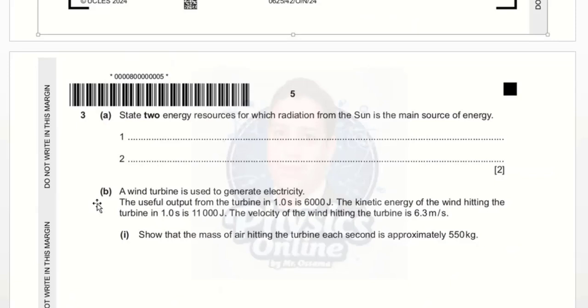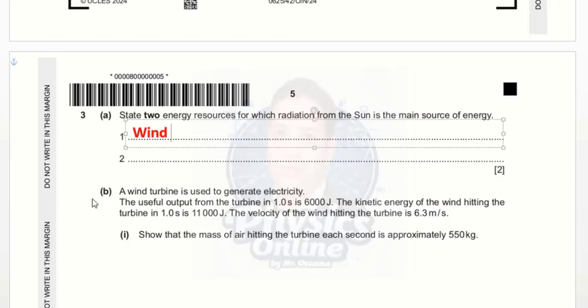State two energy resources for which radiation from the sun is the main source of energy, like wind energy, fossil fuel, biofuel, solar panels.